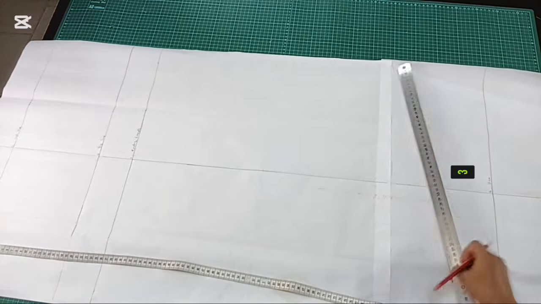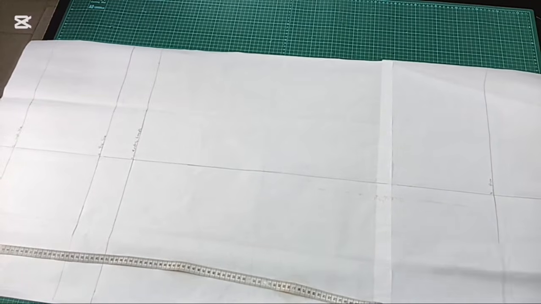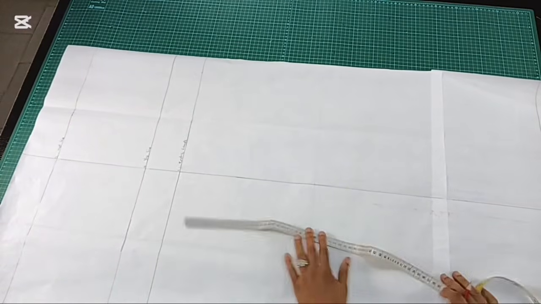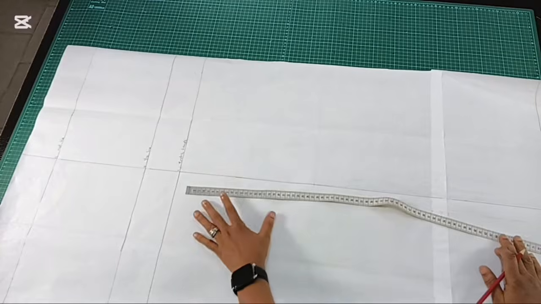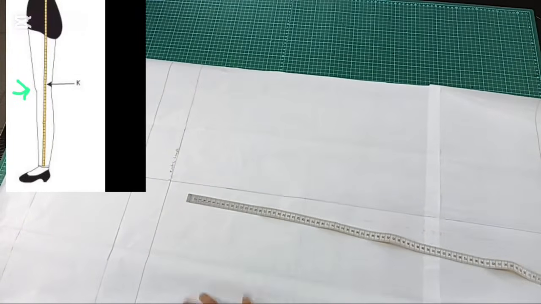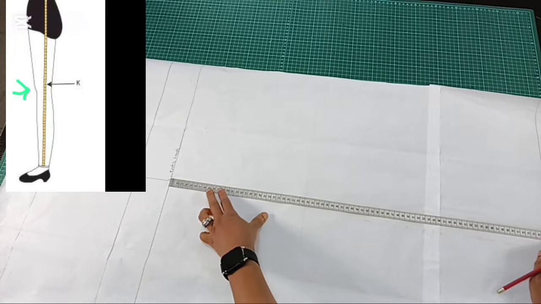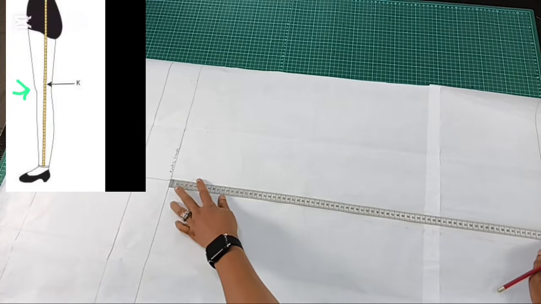The next number I'll be getting is number 4, and number 4 is the knee measurement. In order to get number 4, I'll be using number 1 and number 3. So I'll get half of number 1 to 3.